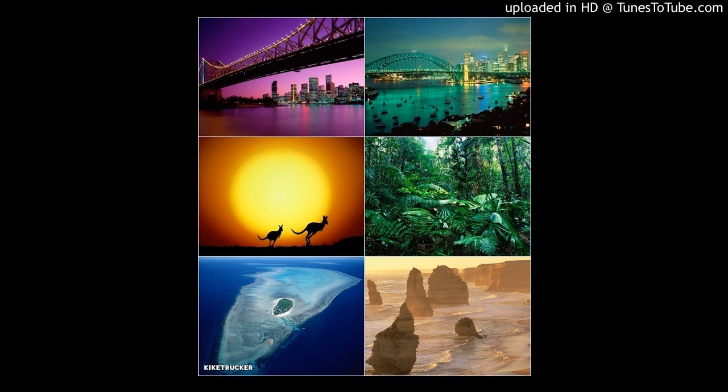Canberra is the capital. Look at the map. In which state or territory is Sydney located? And what about Canberra? Sydney's the capital of New South Wales. Canberra's in the Australian Capital Territory.